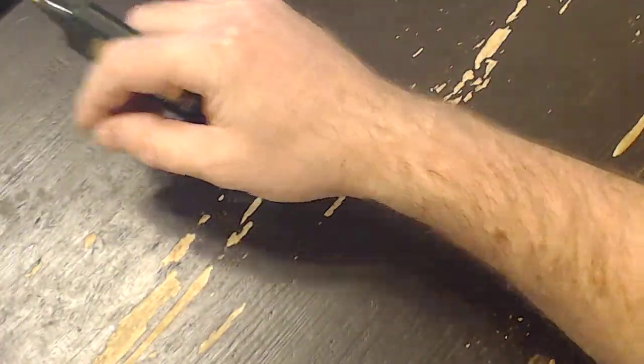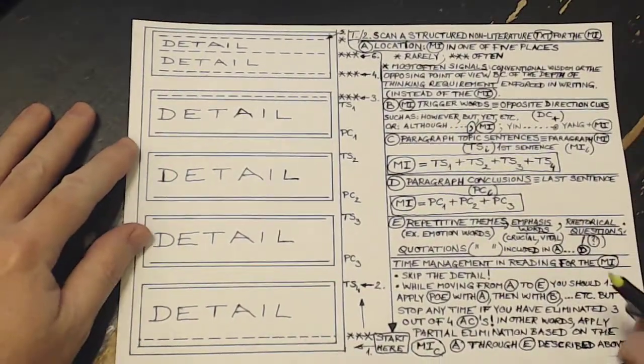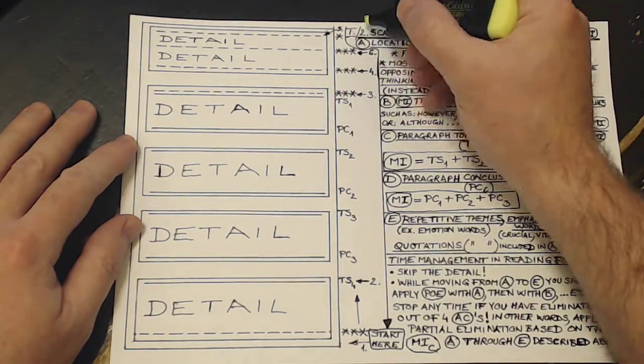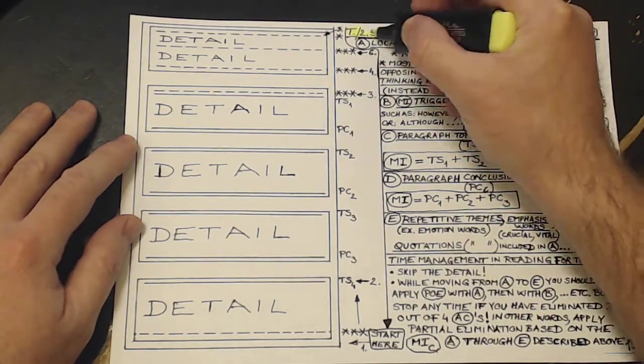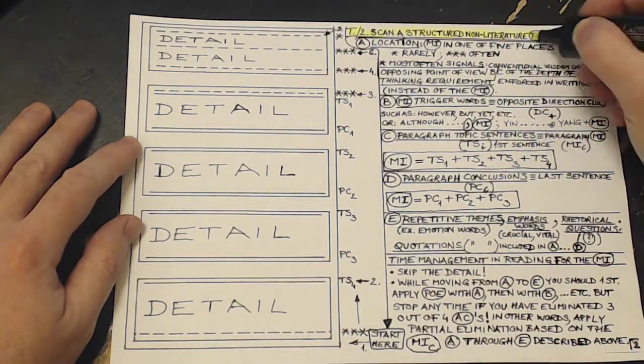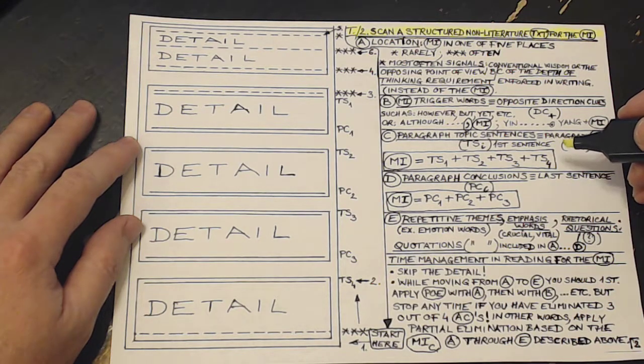Let's continue with another page. And here we will look at substep 2 of step 1, which is scan a structured non-literature text for the main idea. Let's see what kind of main idea clues we have in such a passage.